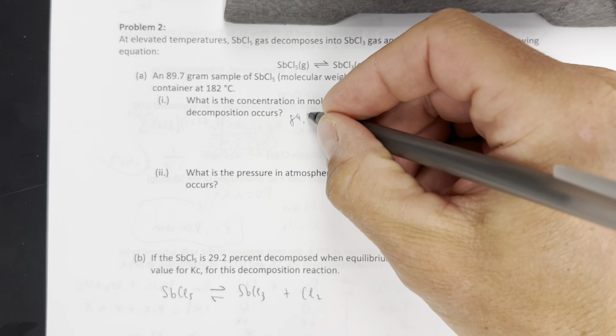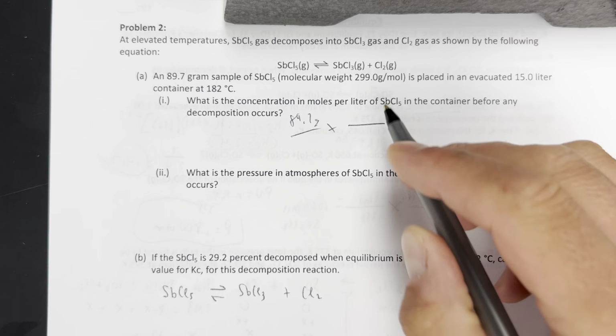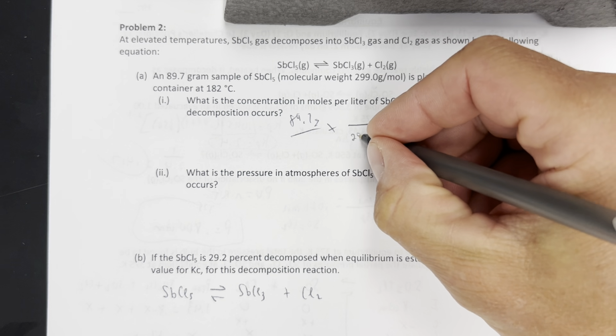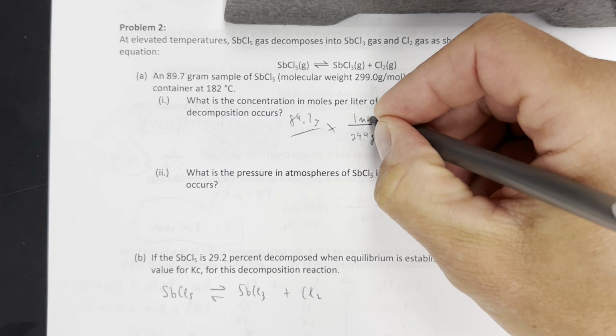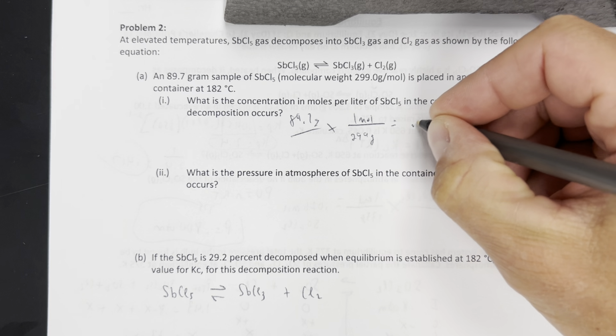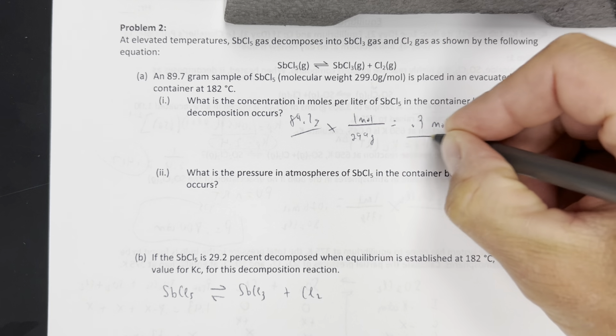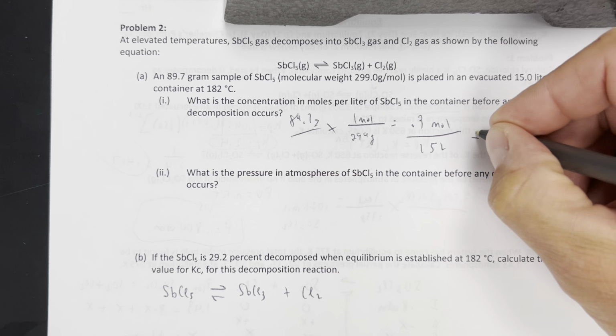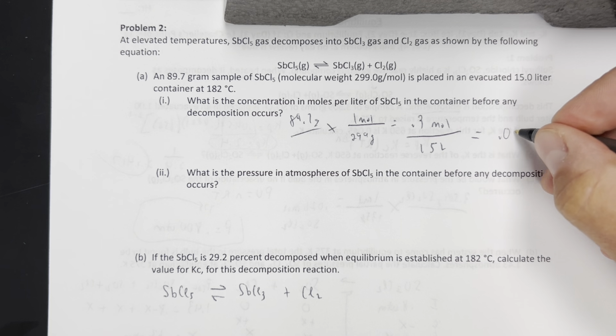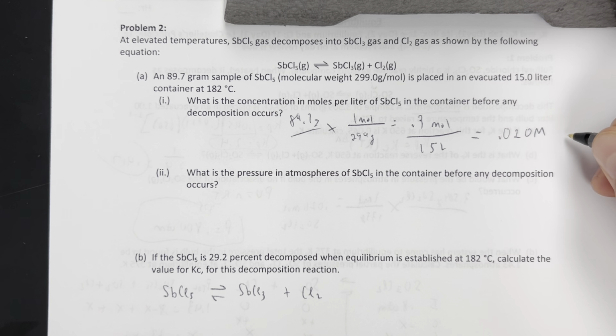So 89.7 grams. It tells you it's 299 grams per mole. Equals 0.3 moles divided by 15 liters equals that molarity of SbCl5.